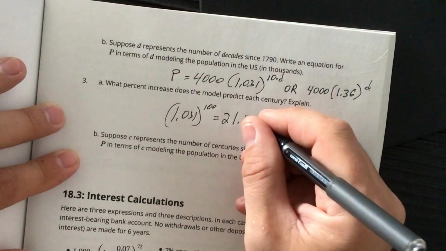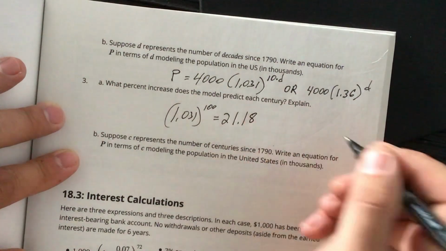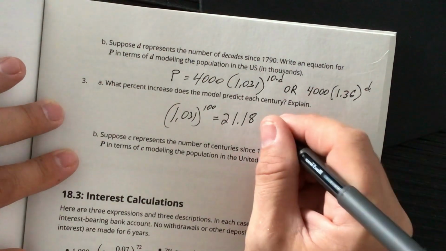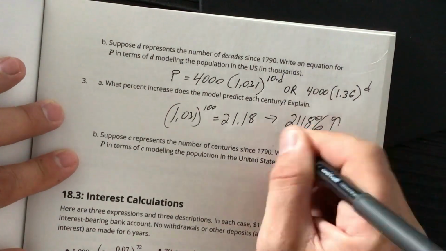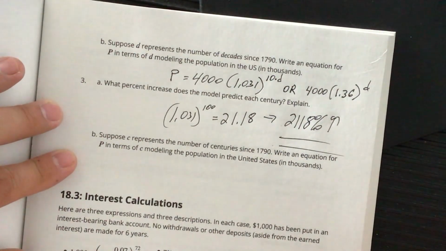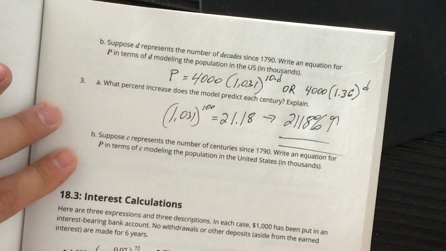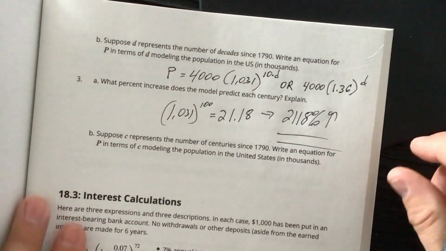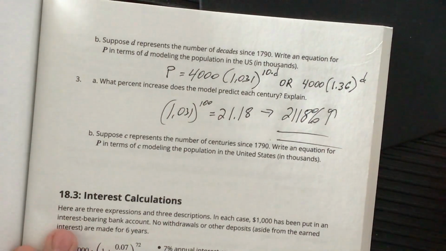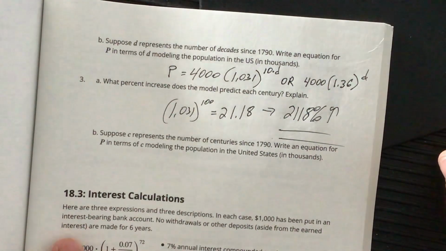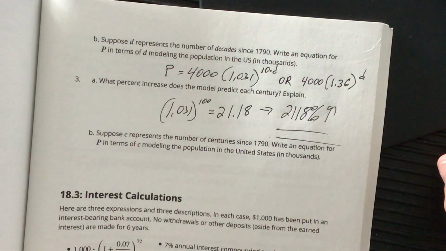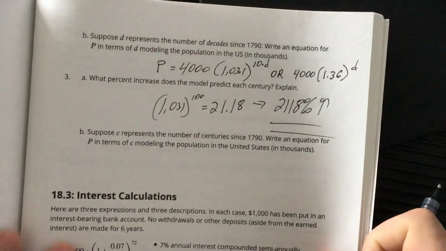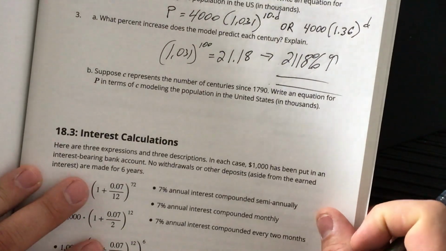Okay, good nonverbal communication. All right, if I make that a percent, guys, that is 2,118% increase every 100 years. Again, decimal 2%, move the decimals. Now you can see why that is not sustainable. Can't grow 2,000% every 100 years.